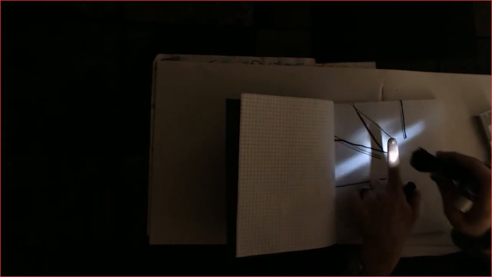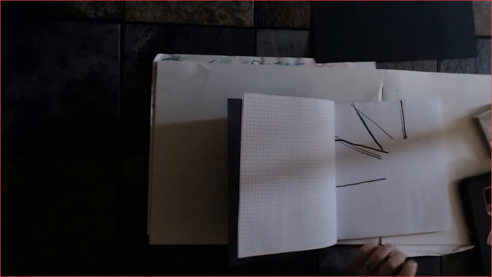And depending on where I move the light, the shadow gets different. So this week's homework is for you to do your own shadow drawing.